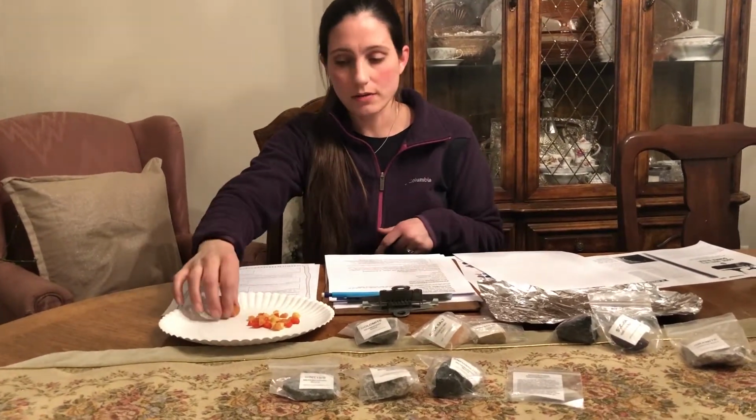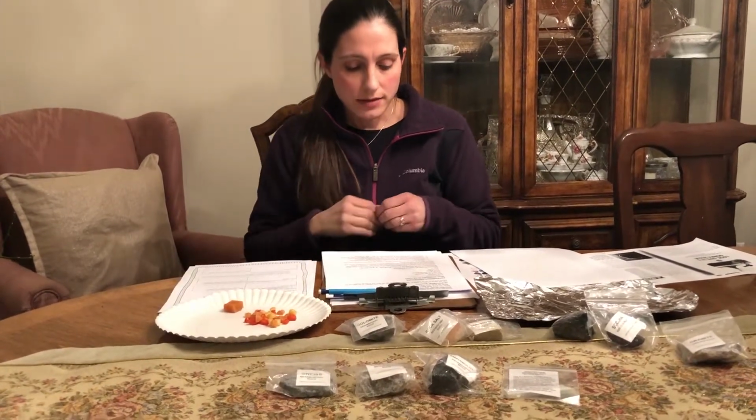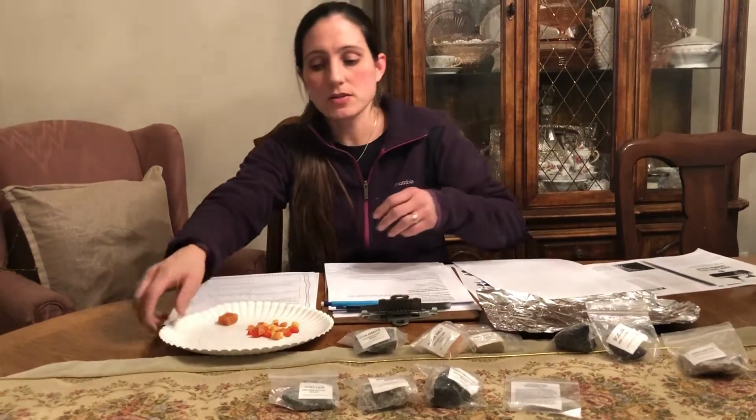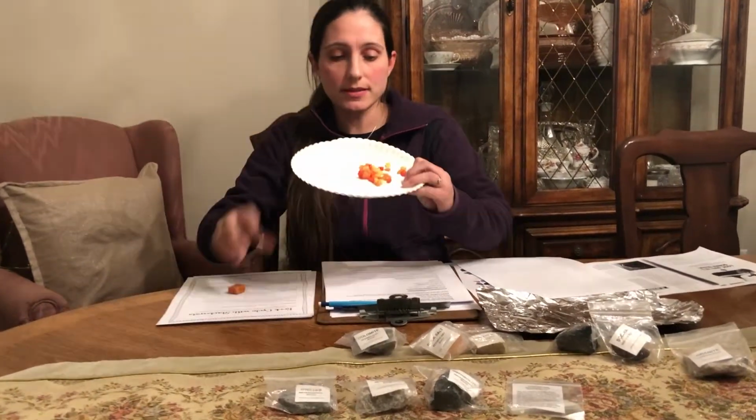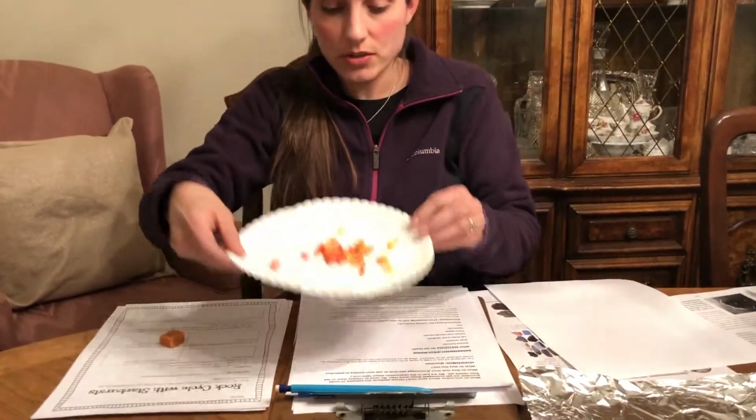So basically what you're going to do is unwrap 3 Starburst candy, and each student can do that because it's all written down here what to do. And so they'll unwrap it and have it on their plate, and we're going to say that these represent rocks and sediments. So we're going to have them cut them up into little pieces like this, and they're going to be sitting here on their plate. So this is just 3 Starbursts, and they're cut up.